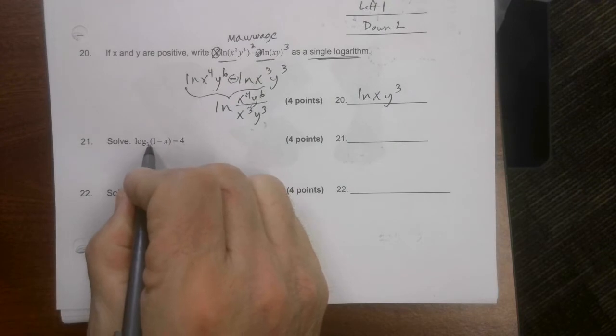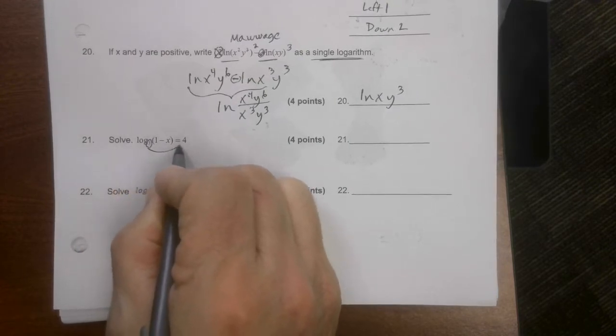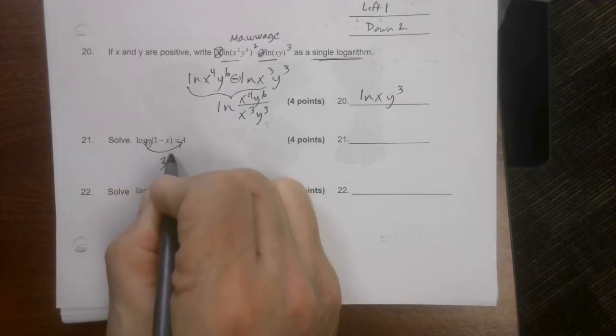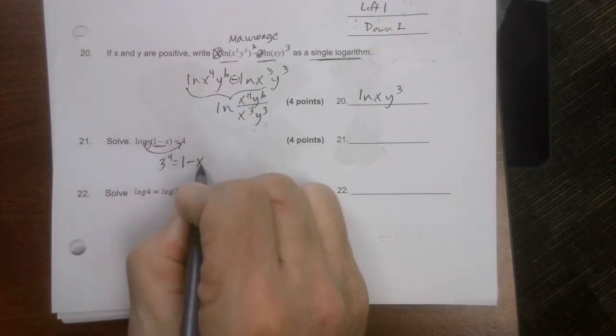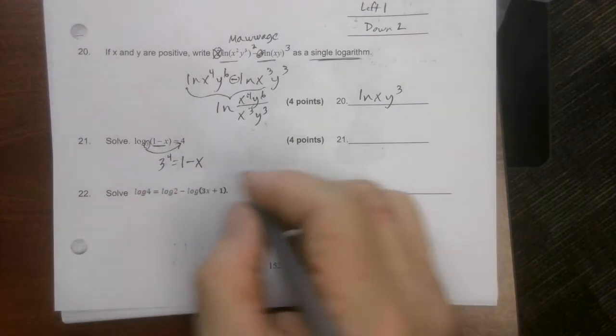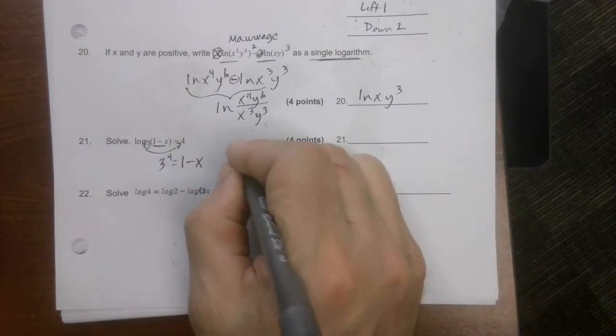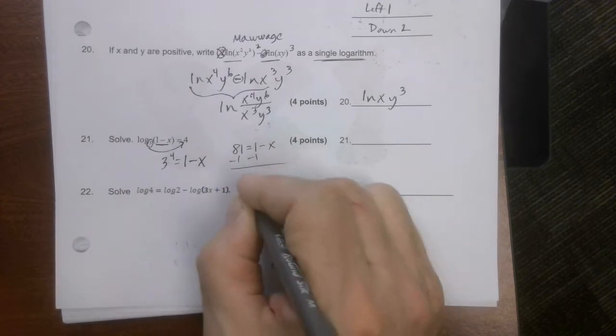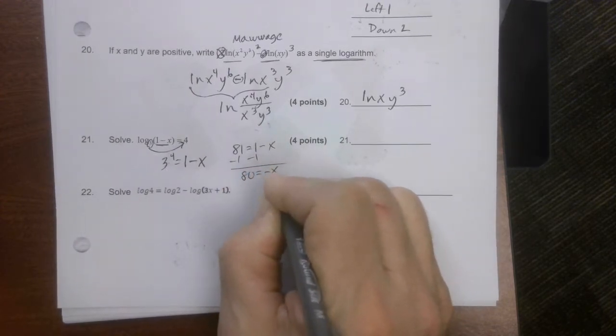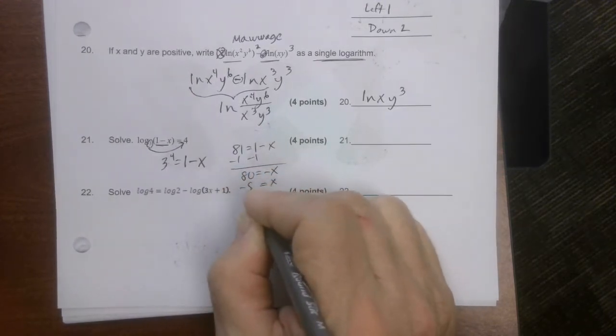Number 21 is asking us to solve it. So we've got to turn it into an equation. 3 to the 4th equals this stuff, 1 minus x. 3 to the 4th is just 81. So 81 equals 1 minus x. Subtract 1, subtract 1. 80 equals negative x. So positive x equals negative 80.